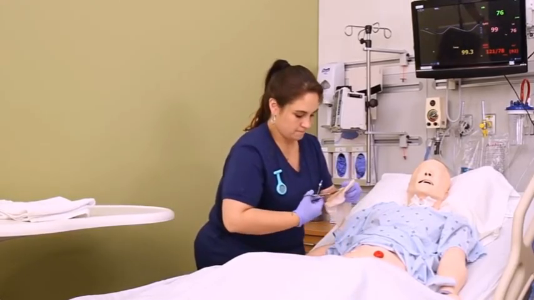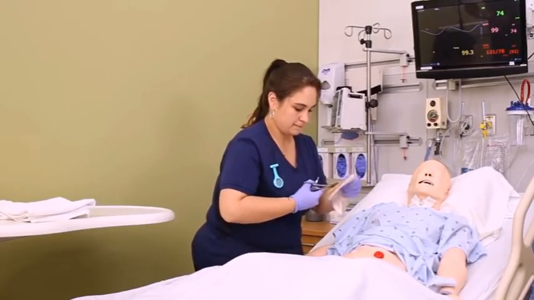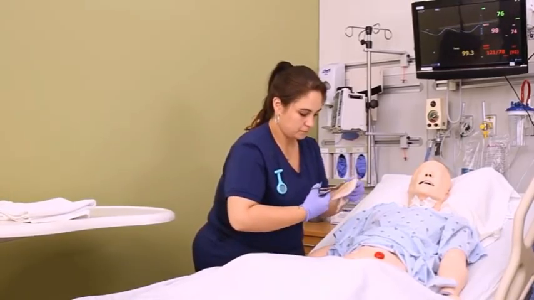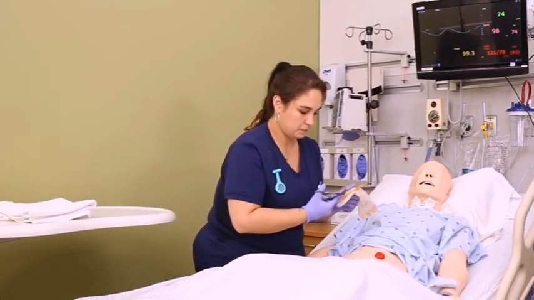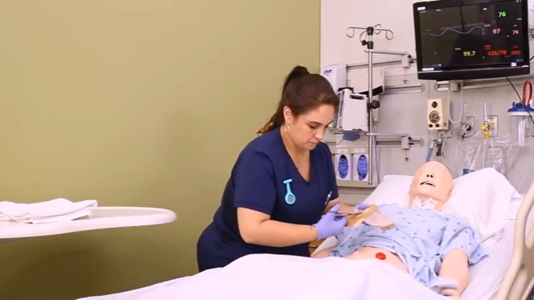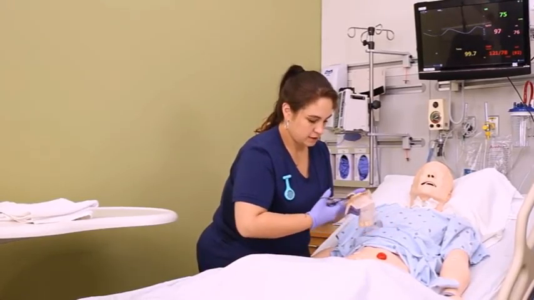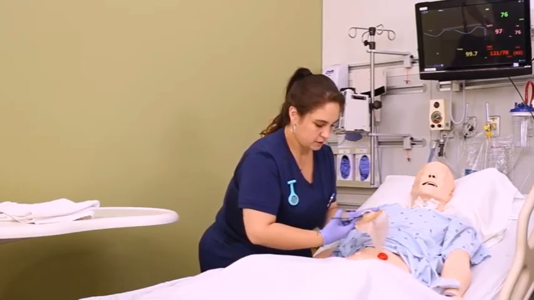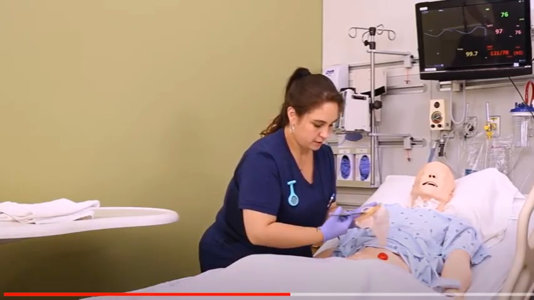So now you want to measure the stoma and cut the hole of the wafer to be about 1/8 of an inch larger than the stoma. If it's too small, it can actually cut off circulation to the stoma itself. So you're going to use a pair of scissors to cut. And then if we cut too big of a hole for that stoma, we will have leakage of stool around that stoma, which can cause some skin breakdown.